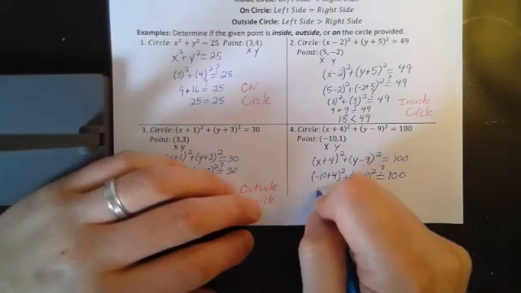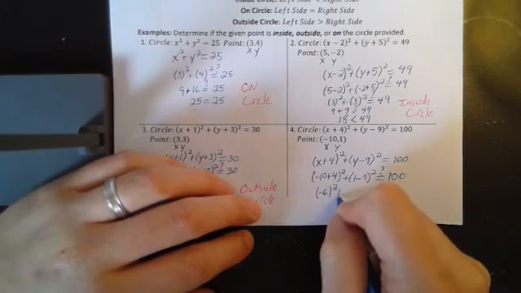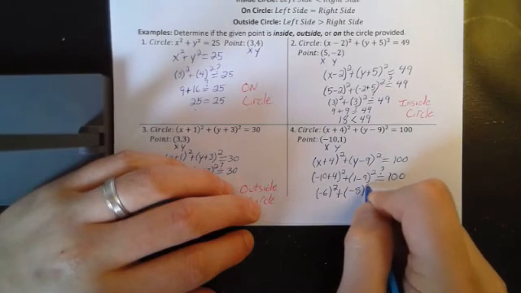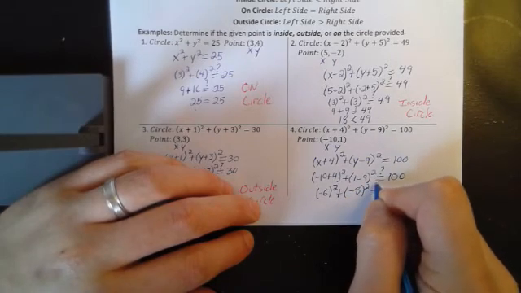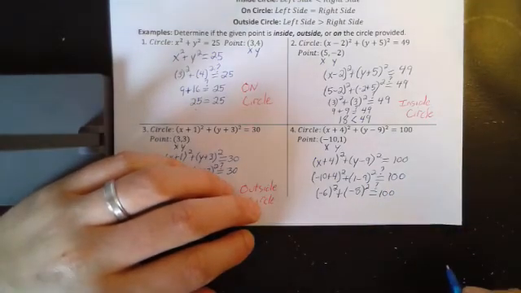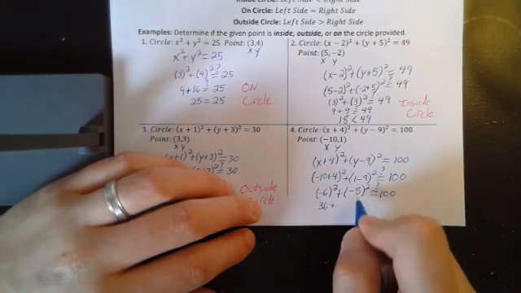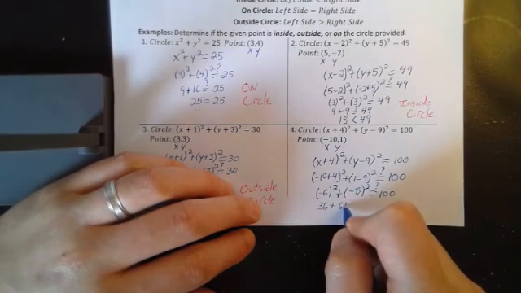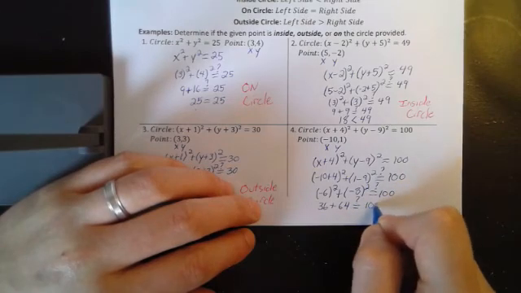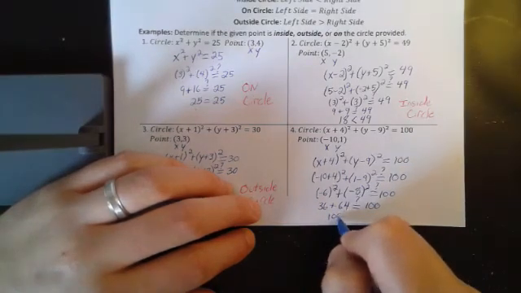Negative 10 plus 4 is negative 6 squared, plus 1 minus 9 is negative 8 squared. Seeing how that relates to 100. Negative 6 squared is 36, plus negative 8 squared is 64. 36 plus 64 is 100.